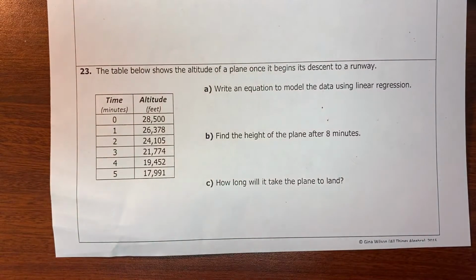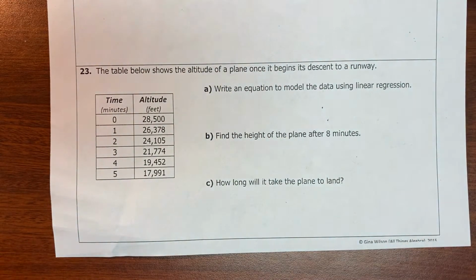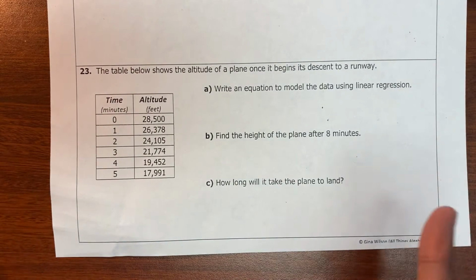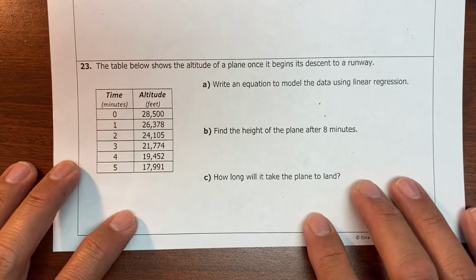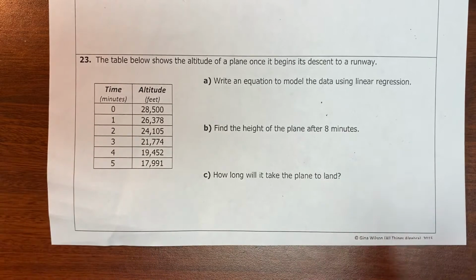What's up, Mr. O here, and today I'm gonna go over linear regression using a graphing calculator. Some kids mentioned that the first video did not work, so I'm gonna make another one to make sure that you guys all can relearn and watch at home on how to use your graphing calculator in solving for the linear regression.